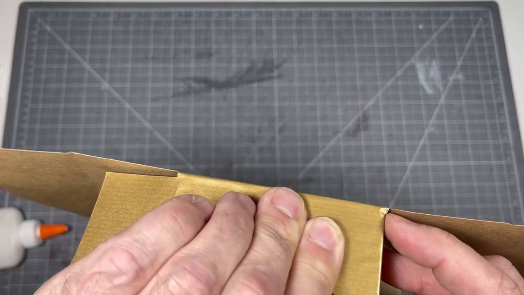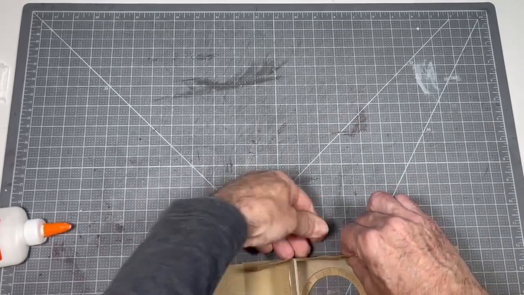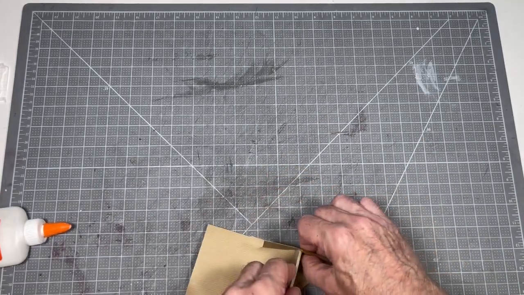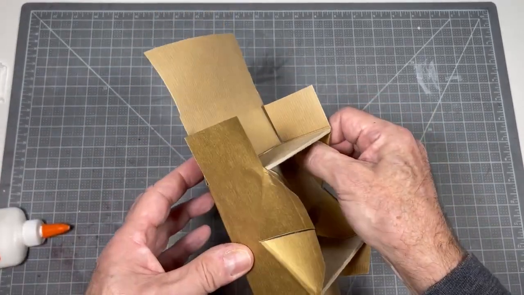So that might be good to leave. I might trim that out. That's buckling a little there. So we'll see. So these are little trial and errors here. So I have a little extra material, which is good. So if I decide to trim it back, I can. But I think I might just leave that.